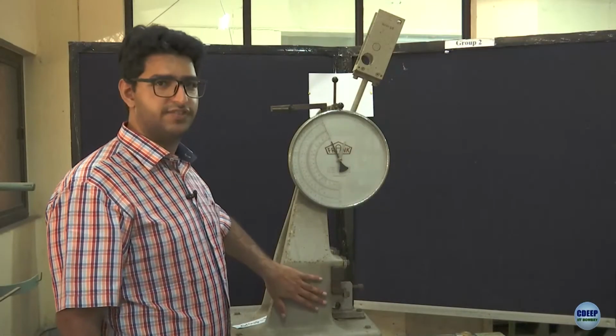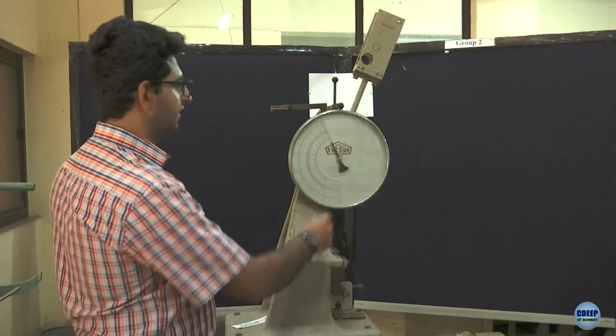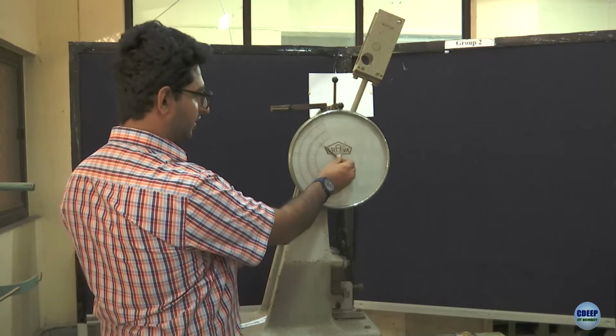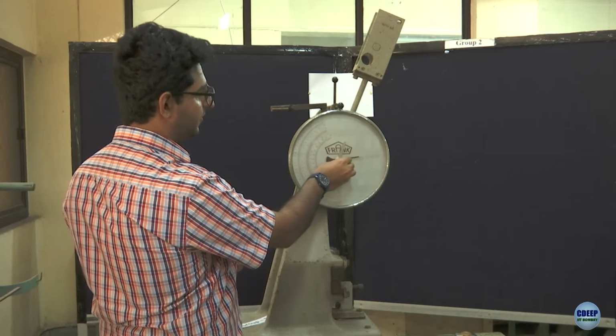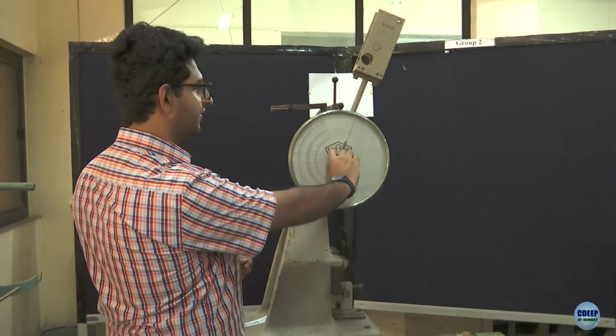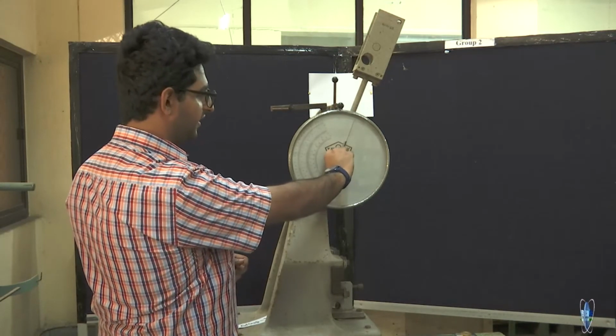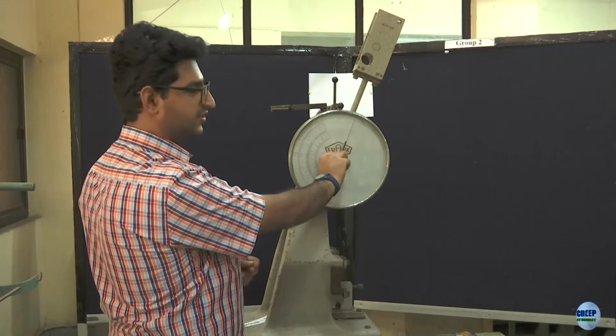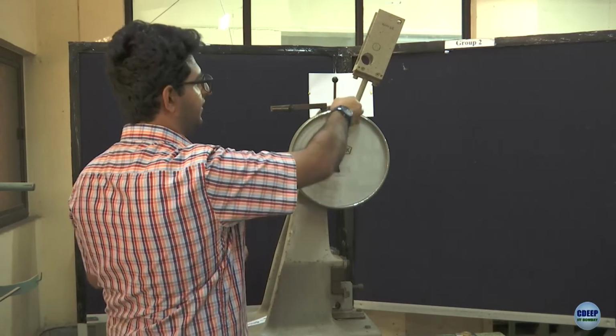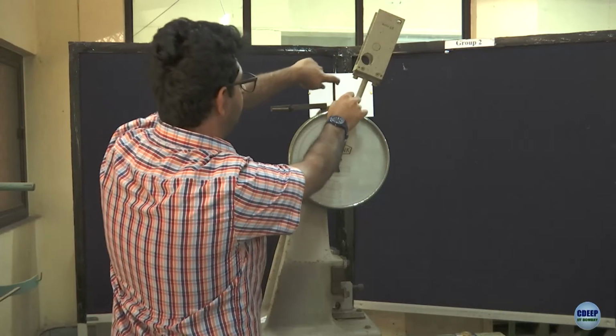We have installed the fiberglass specimen inside. Remember this needle, I am moving it, I am sure you guys can see it. It has to be rotated and put in the start position before every run. And now we will break the fiberglass specimen and see how much energy is absorbed in the break. This is the safety latch once again, and release.